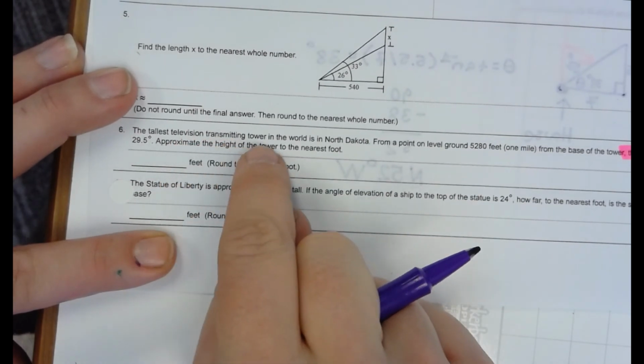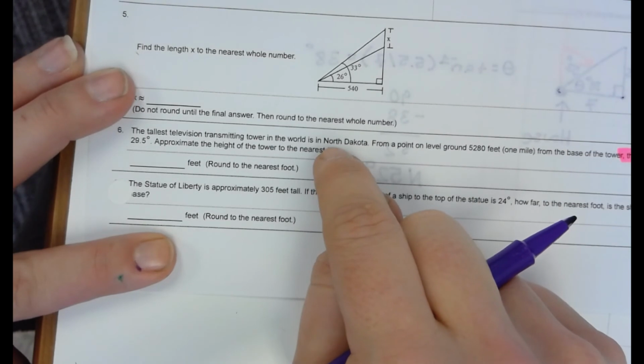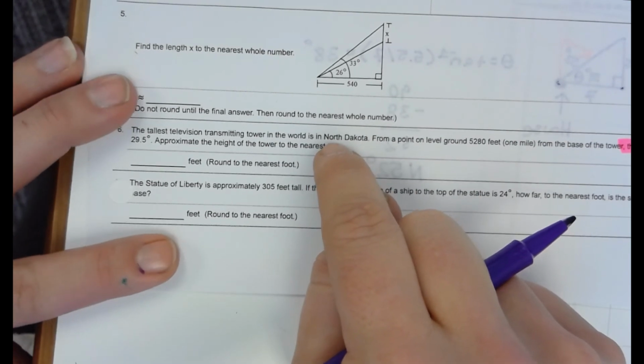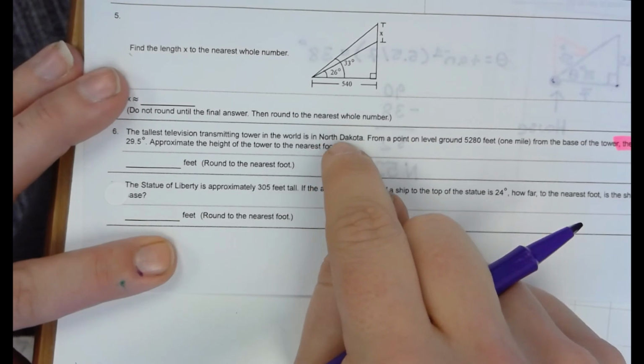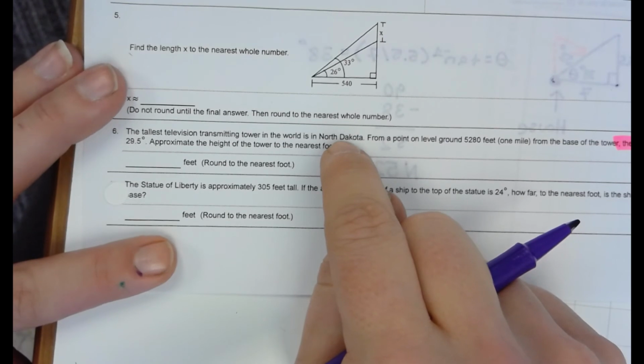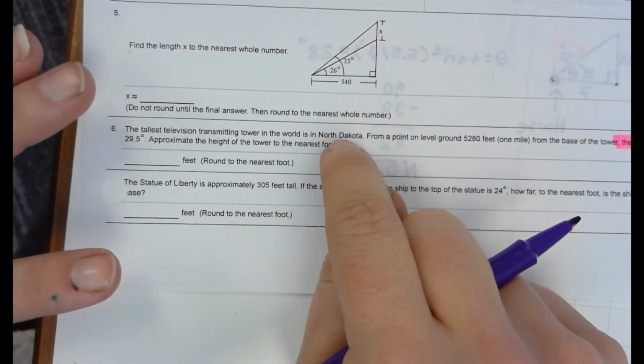Tallest TV tower transmits from North Dakota. Fun fact of the day. It can't be about number 6 yet. I don't know. Okay, let's move on. We'll look it up when we're done here.